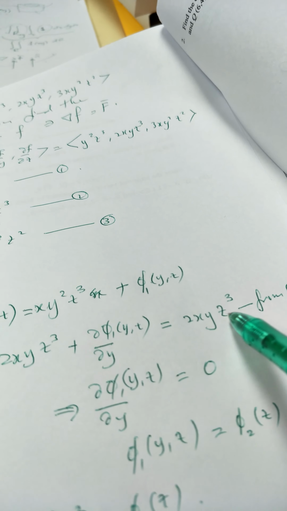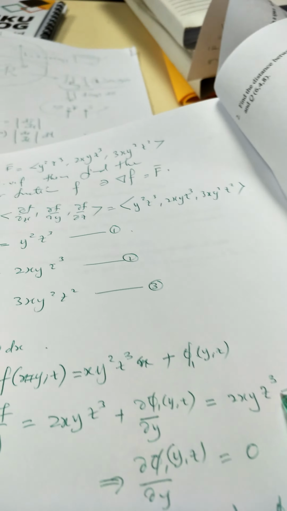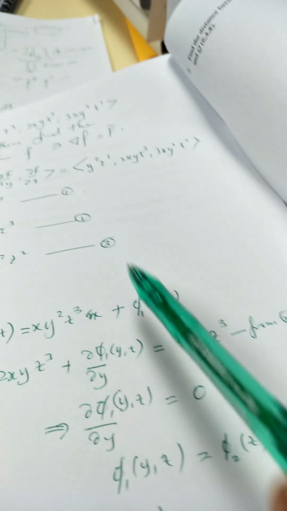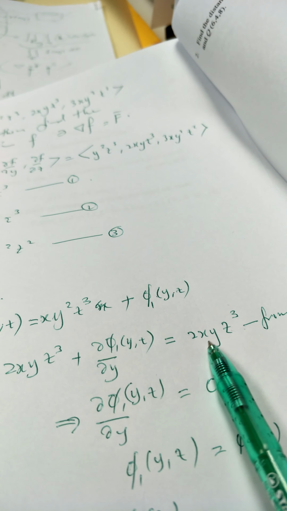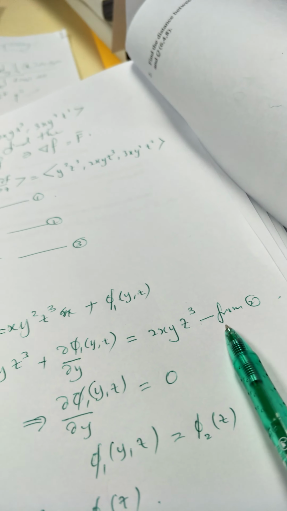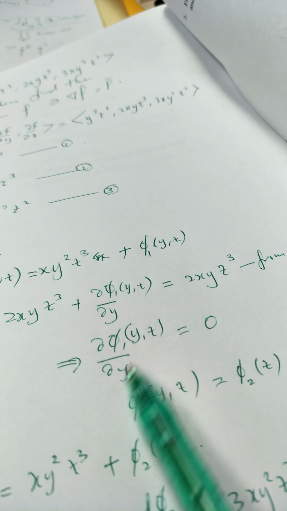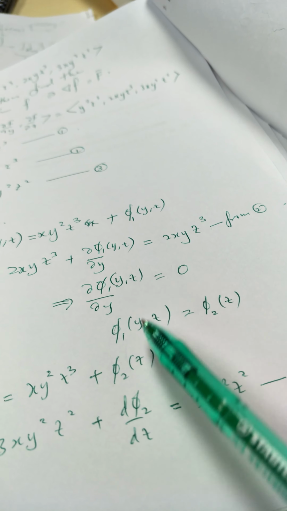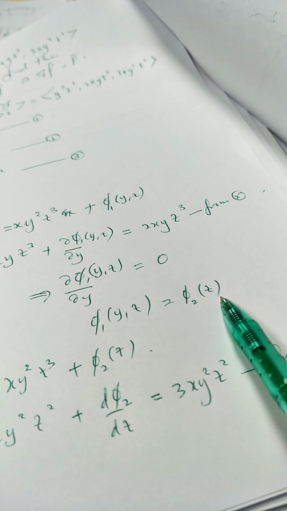This is from equation number 2. Look at equation number 2, we have del f del y equal to 2xy cubed. And from there, we can solve that. We have del phi 1 del y is equal to 0. Then you can find phi 1: integrate with respect to y, that gives a function of z.